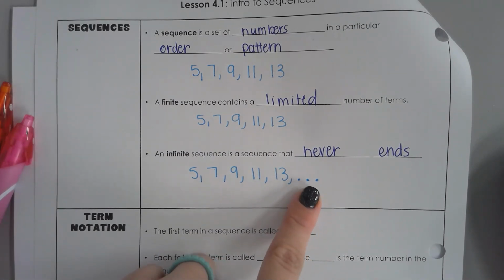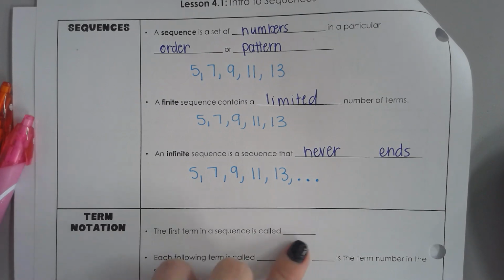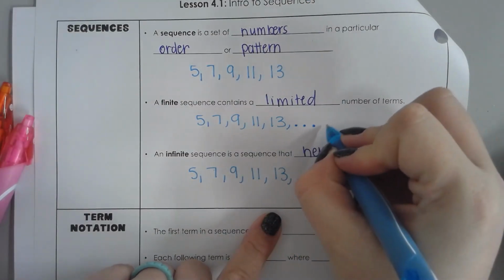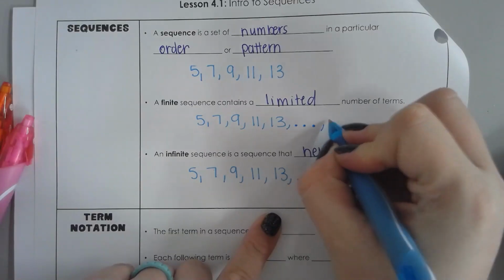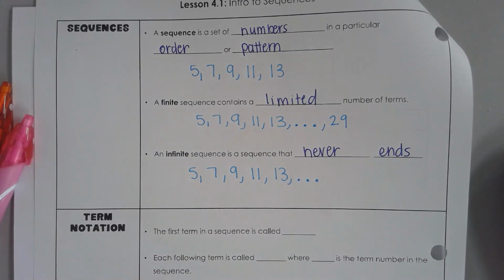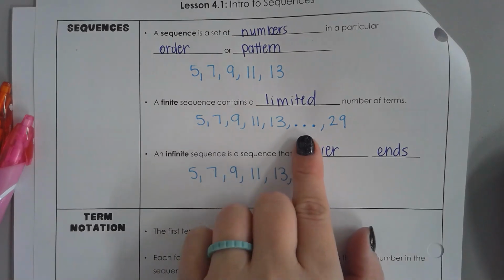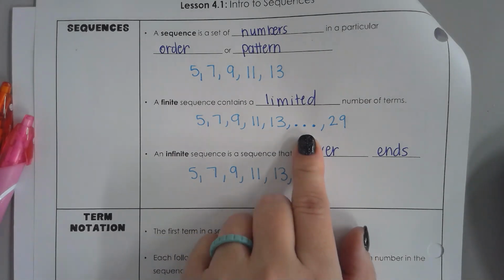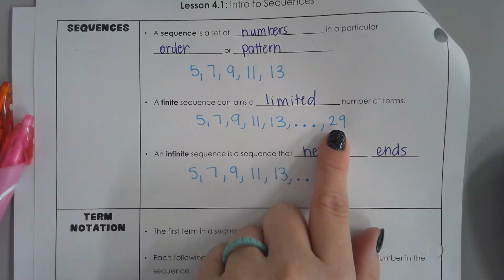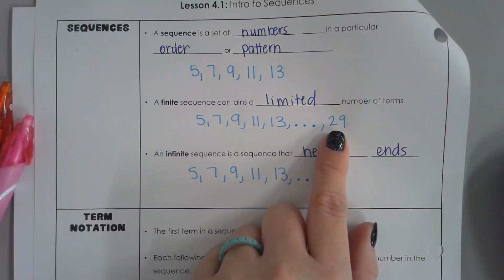Here's where you might be thrown a trick question. This is not an infinite sequence. Even though it has dot, dot, dot, it ends at 29.